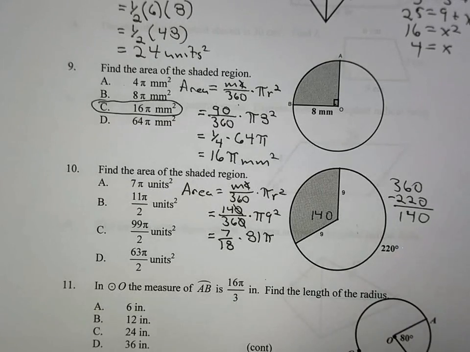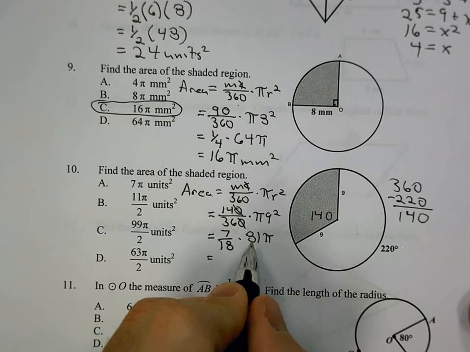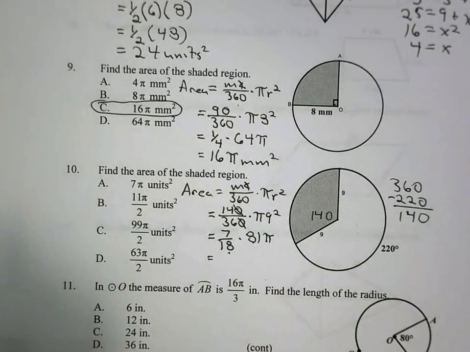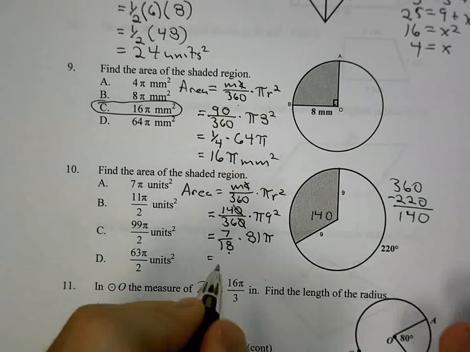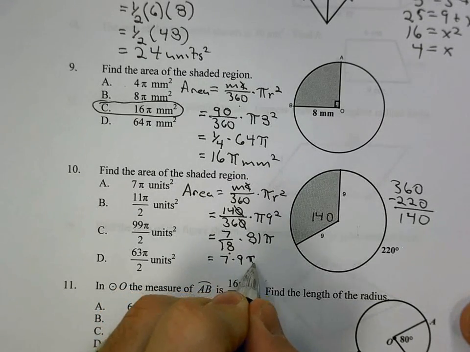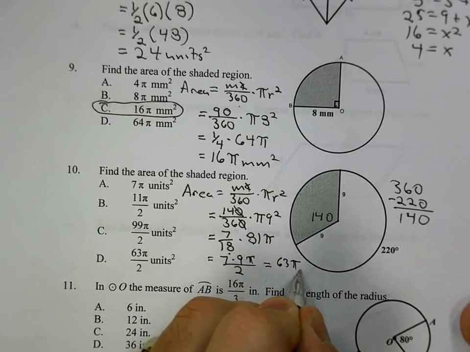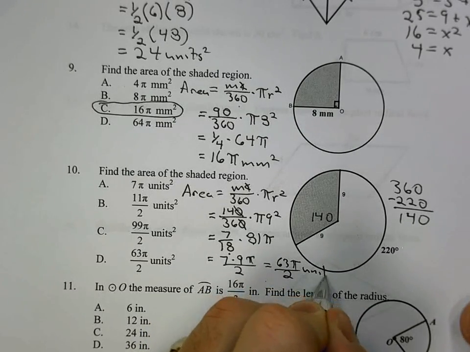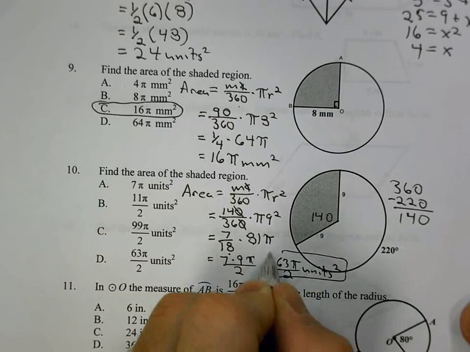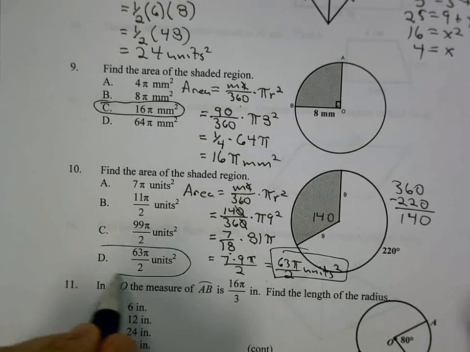We want to know what fraction of the entire area we want. We could actually reduce this, 81 and 18. We can each divide them by 9, and that gives us 7 times 9 pi over 2, or 63 pi over 2 units squared. If you didn't see that, you could ultimately just multiply 7 times 81 and then have to reduce anyways, but we should get to 63 pi over 2.